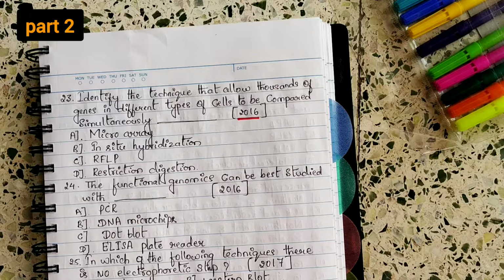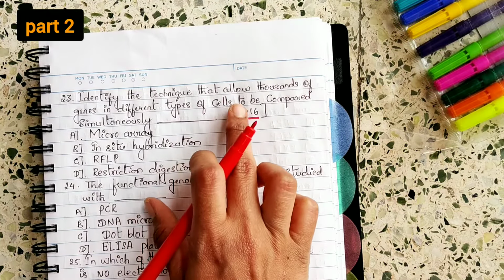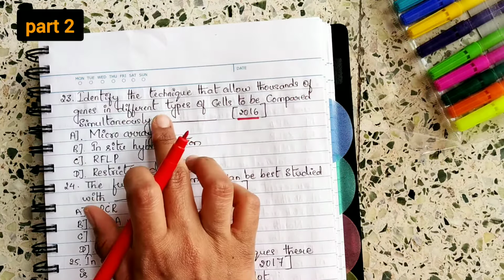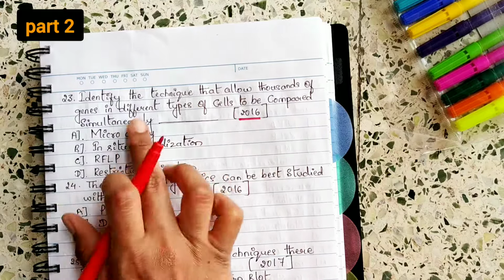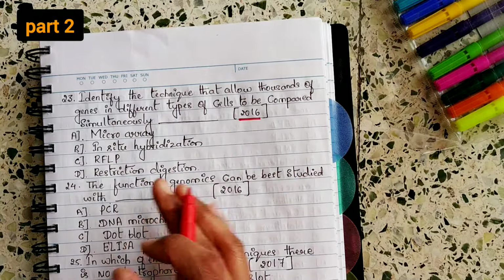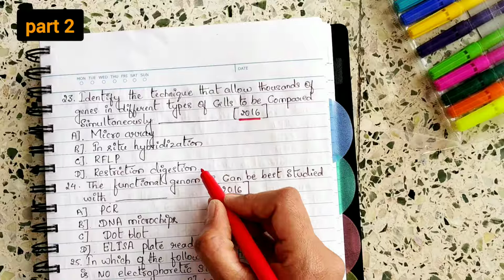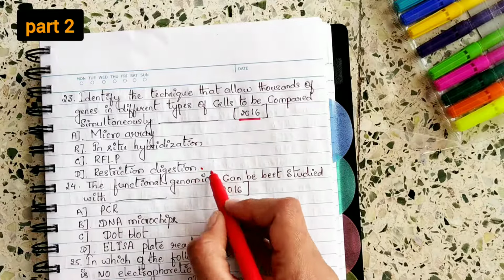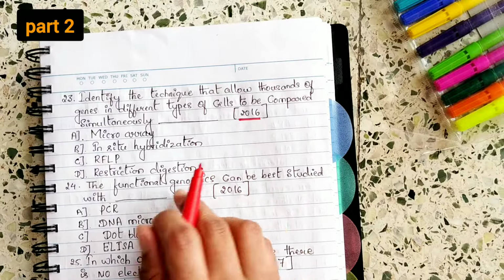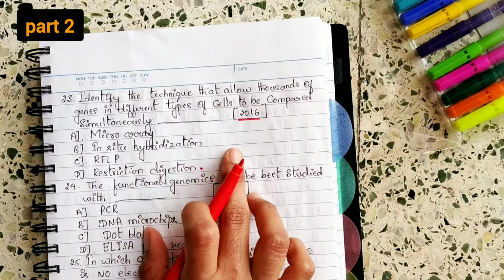Okay, the question that has been asked here is about the technique that allows thousands of genes in different types of cells to be compared simultaneously. Which is that technique they are asking. Option D is restriction digestion. I have given an idea for this in the previous video.